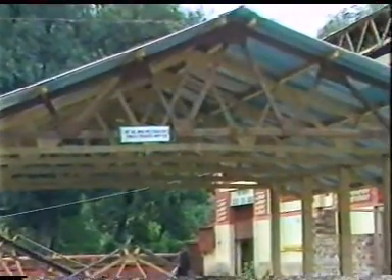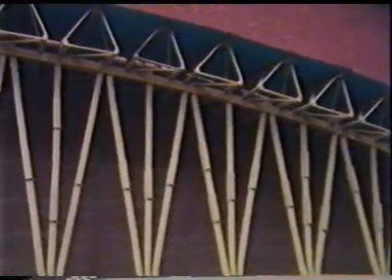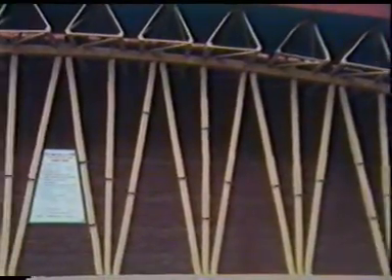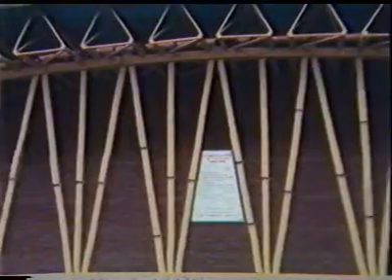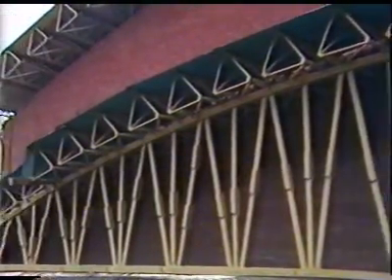Wood used for structural purposes is known as timber. It is obtained from trees, which are a form of plant life.